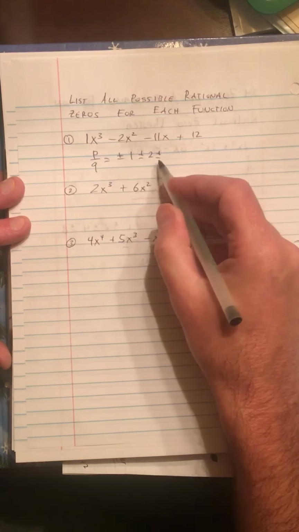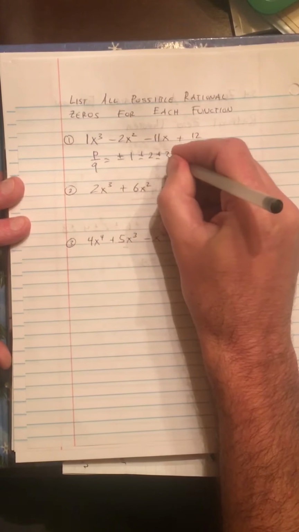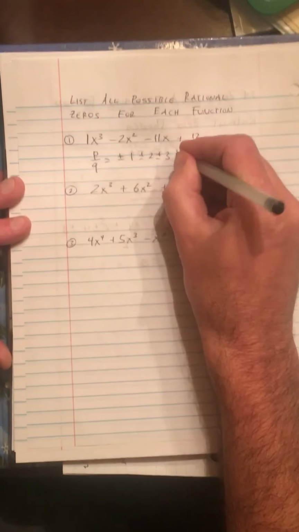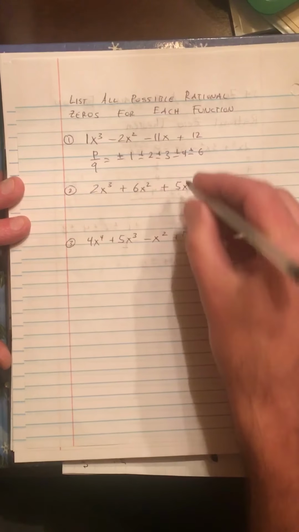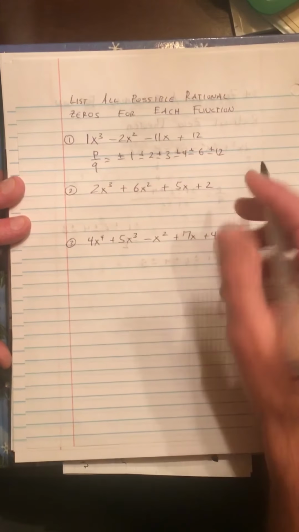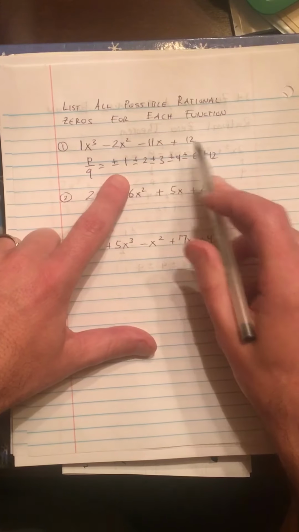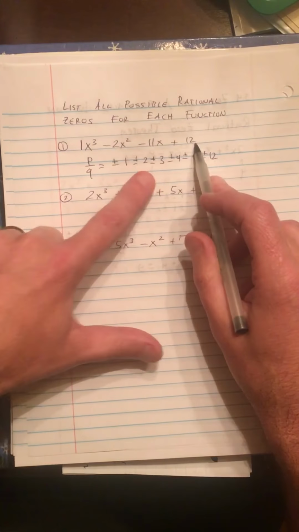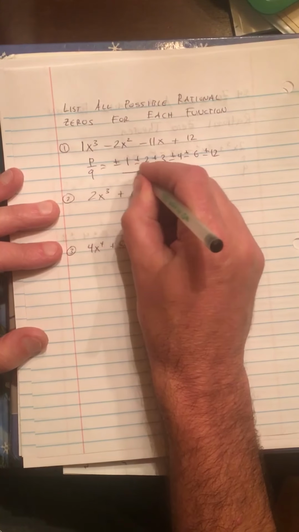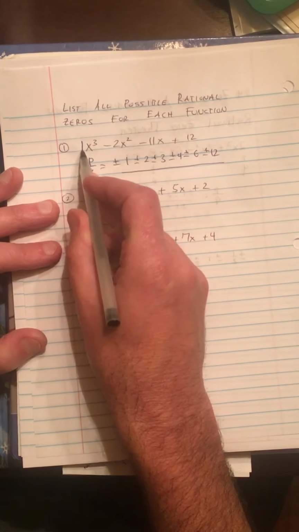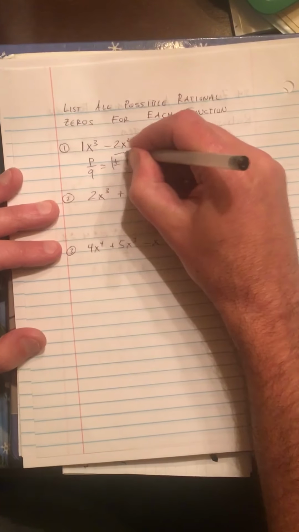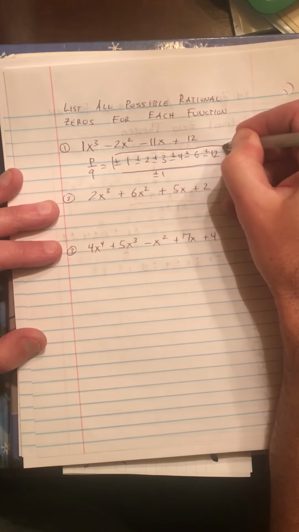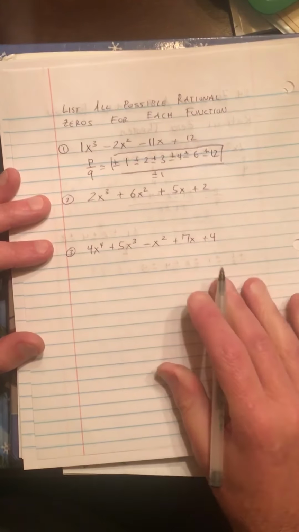Plus or minus 3, 3 goes into 12 how many times? 4. Now it's 2 times 6 and 1 times 12. I like to do them as 1 times 12, 2 times 6, 3 times 4. Then you're dividing these all by plus or minus 1, which really doesn't change them. So here are your possible rational zeros.